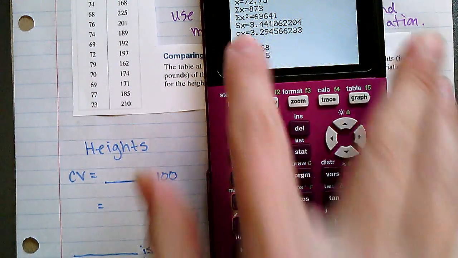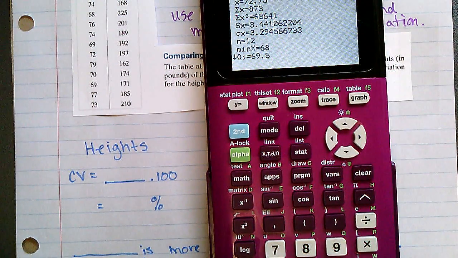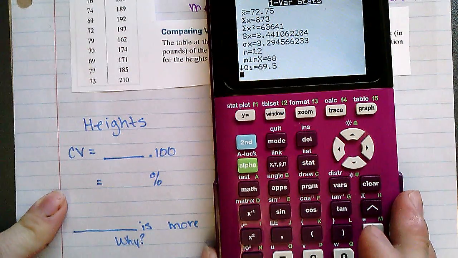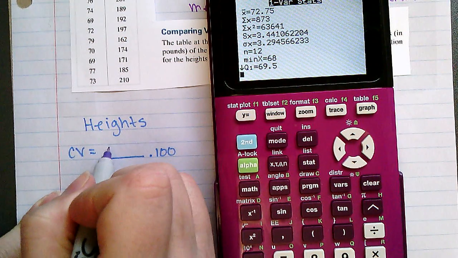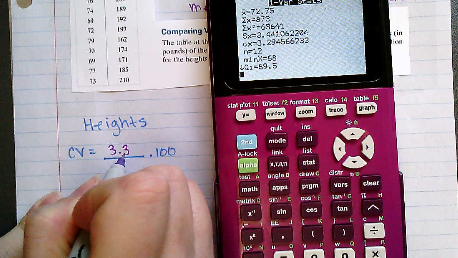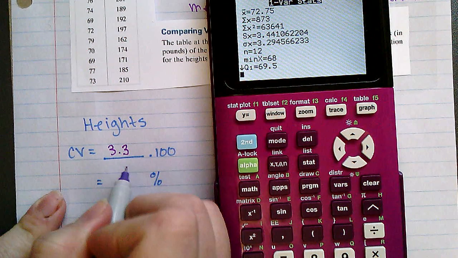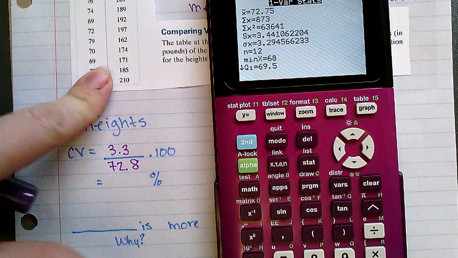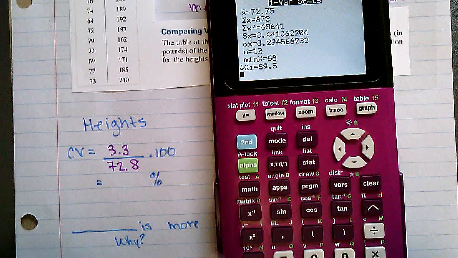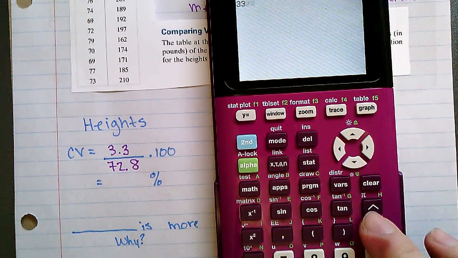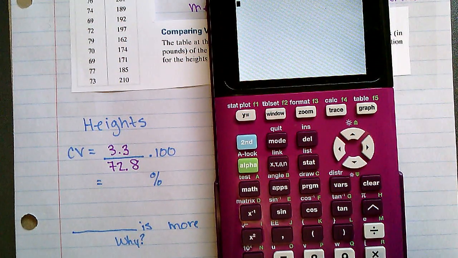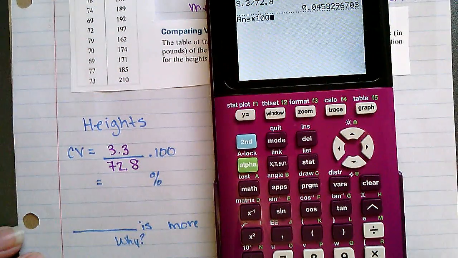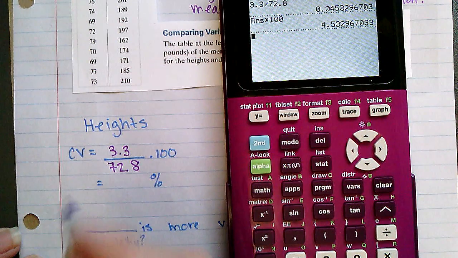So our coefficient of variation for heights will be the standard deviation of 3.3 divided by the mean of 72.8, since we're going one decimal place further than our data. So we'll take 3.3 divided by 72.8 and then times 100. That is 4.5%.